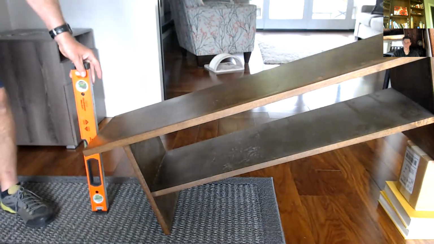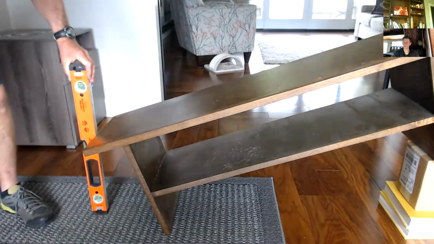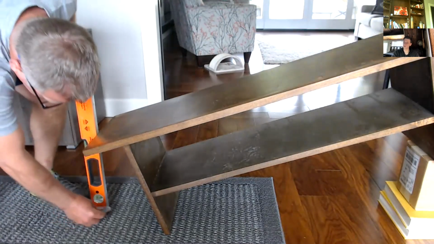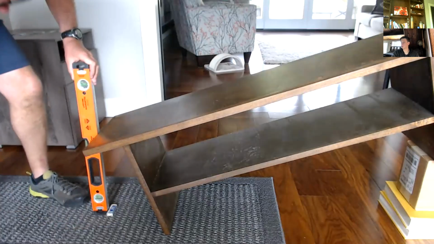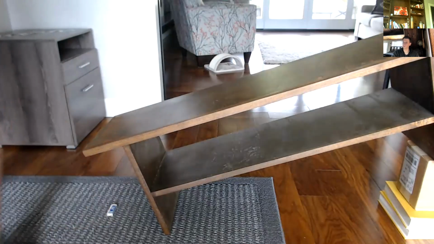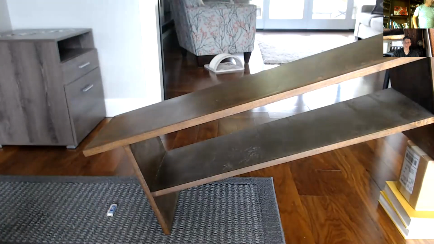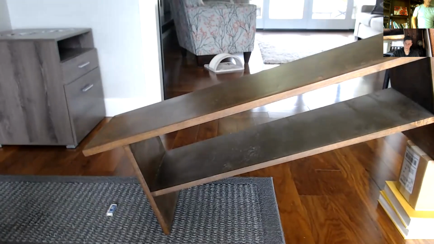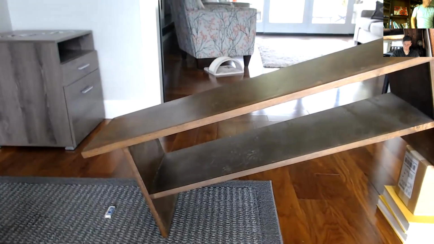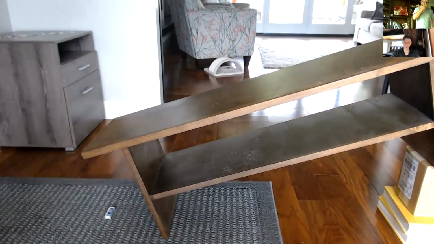I'm gonna use this level. Do you understand why? Yes. To find the distance a little bit closer, you're gonna measure it from that spot. Let's see. So the question is, what do you think that distance is?